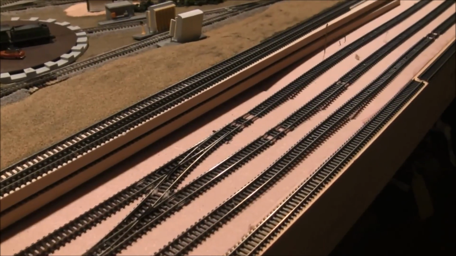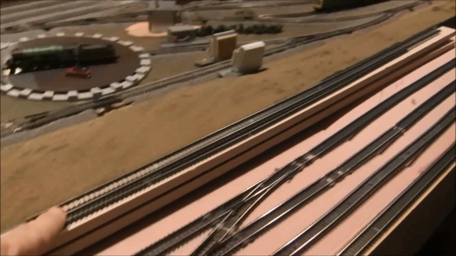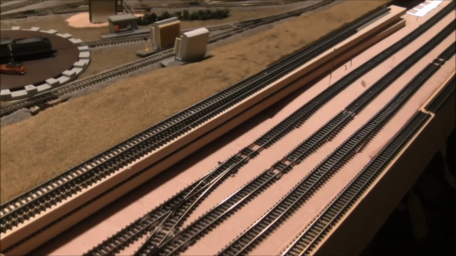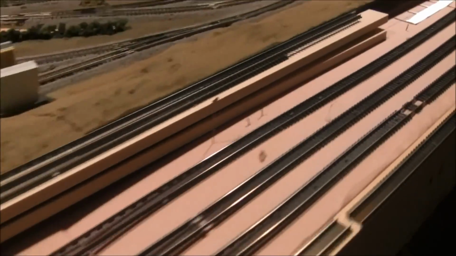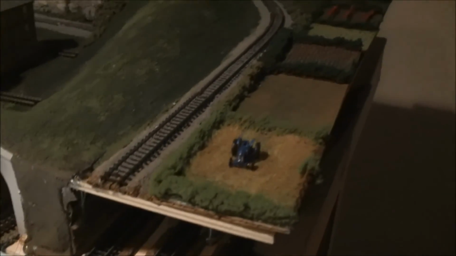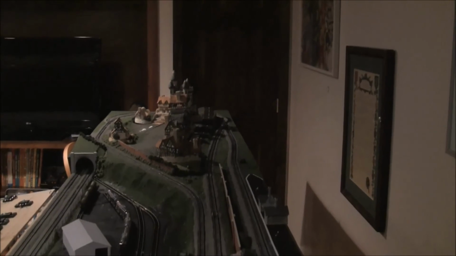This balsa wood here and this flex track is going to raise an incline starting back here, heading up behind this area, and we'll join up top here, which then loops around. There's another station back there, and then into the reversing module.